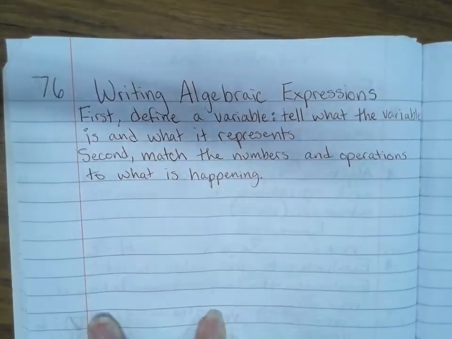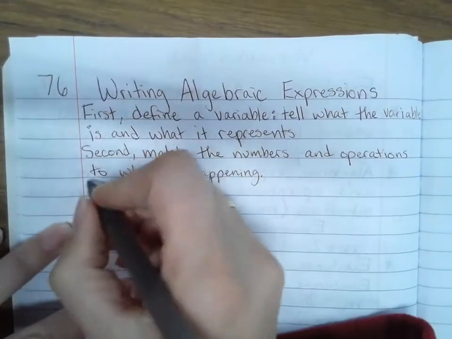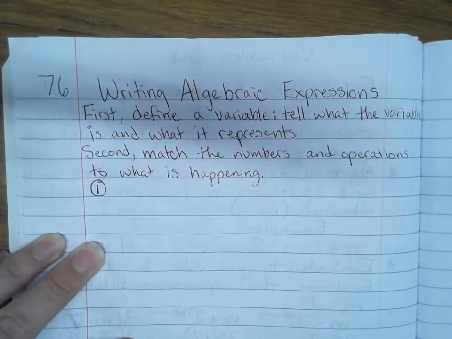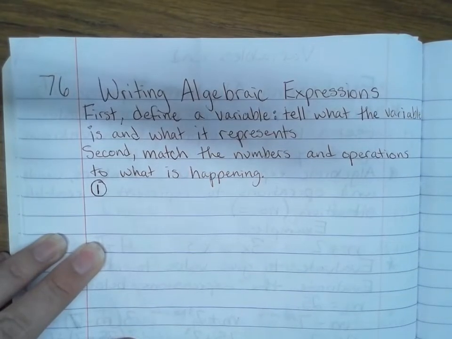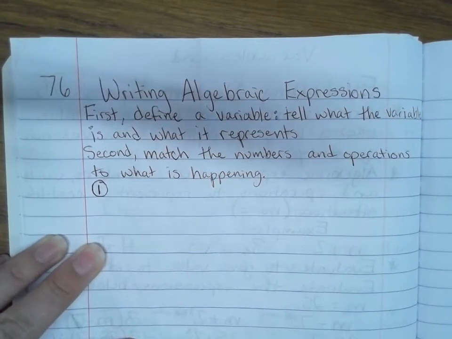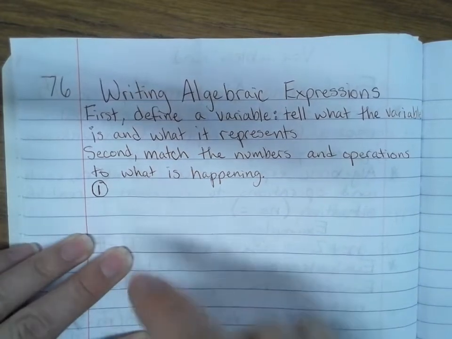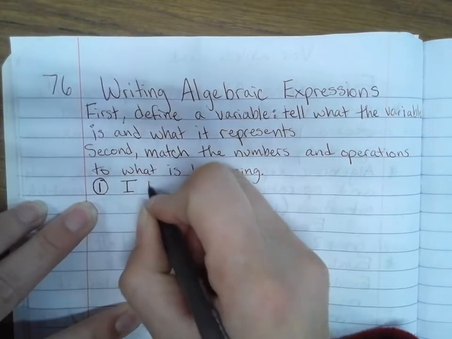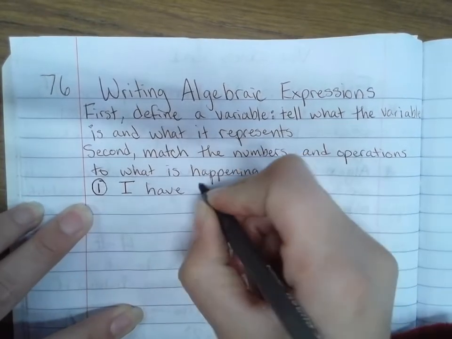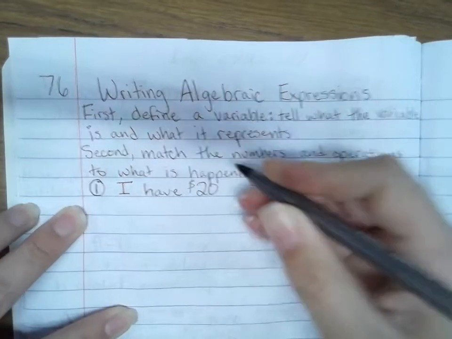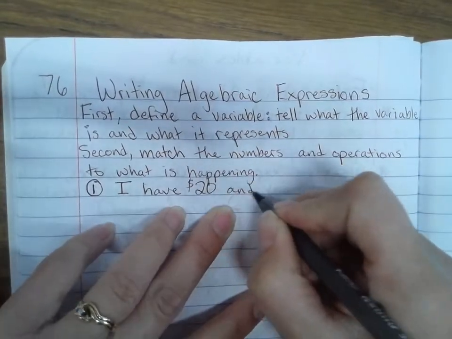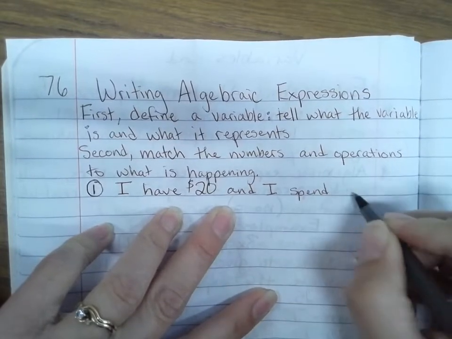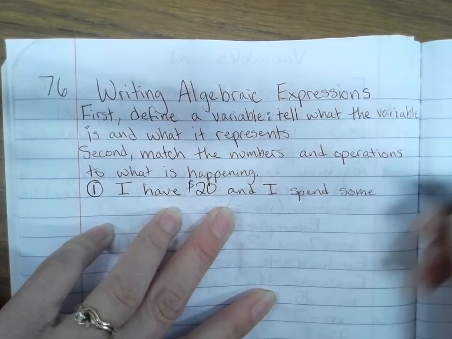Okay, so let's do some examples. So let's do example 1. So we're going to write some situations, and then we are going to write the expressions for it. Okay, so number 1, let's do, I have $20 and I spend some of it on candy.